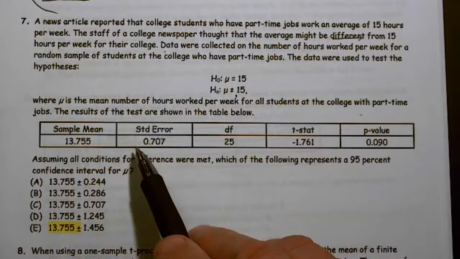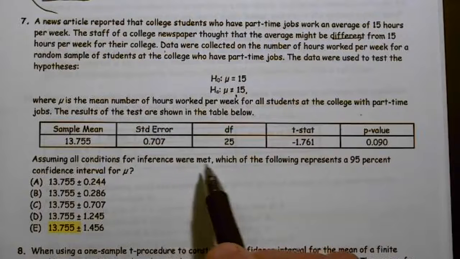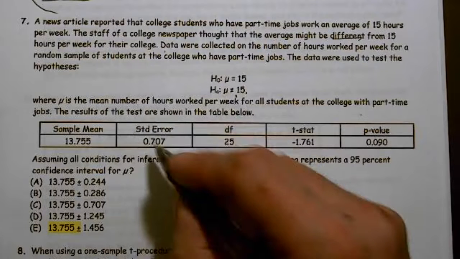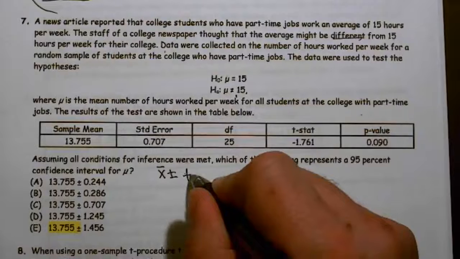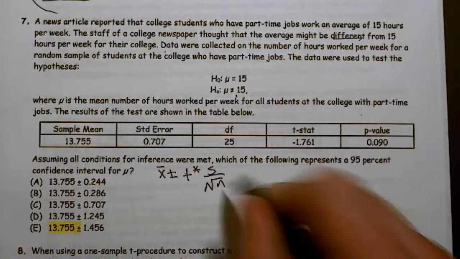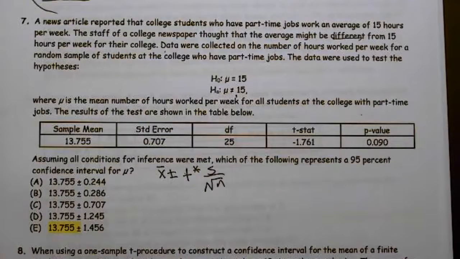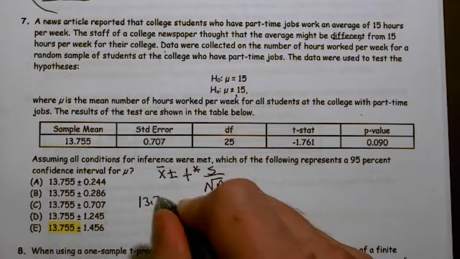The results are shown in the table below. Assume all conditions for inference were met. Which of the following represents a 95% confidence interval for the mean? So basically we have x bar plus or minus t star s divided by the square root of n. And basically we know this is a t star and not a z because we're working with the sample, all right? So all this information came from the sample and we have a sample mean of 13.755. So that's nice and easy.